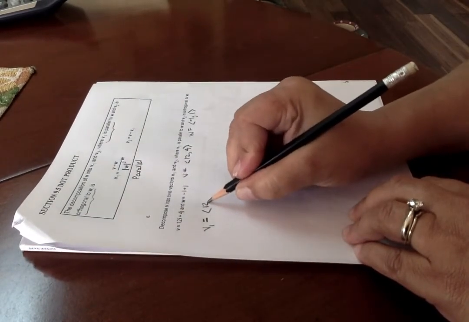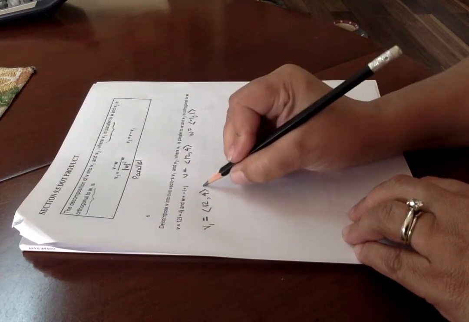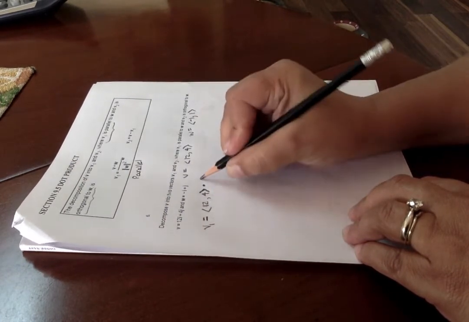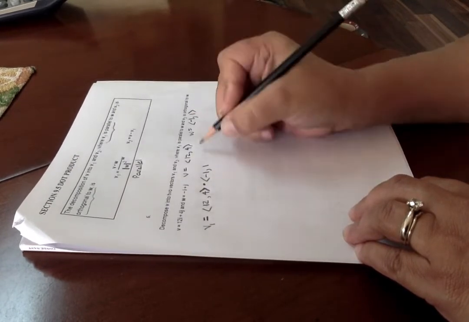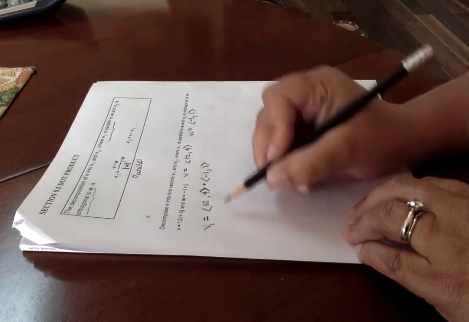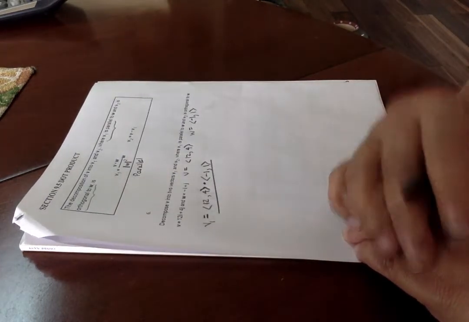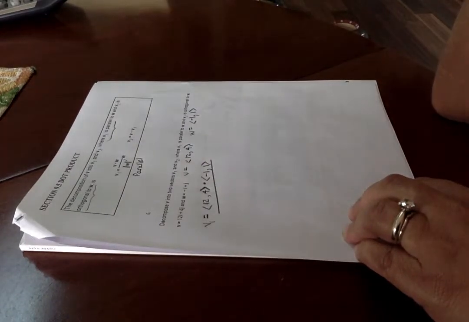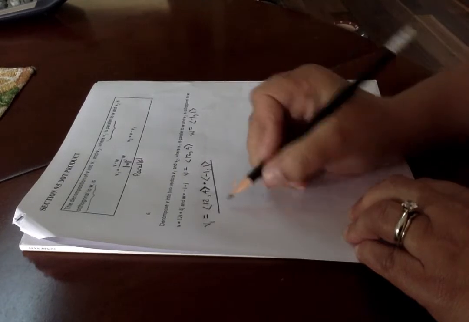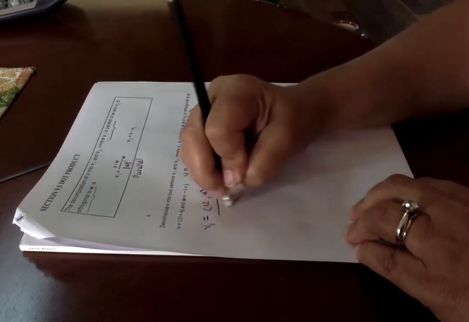So that's going to be 12, 4, and we're going to do a dot product of 12, 4 with negative 1, 1. And then on the bottom, we're going to do the magnitude of W, and we're going to square it. So the magnitude of W and square it.